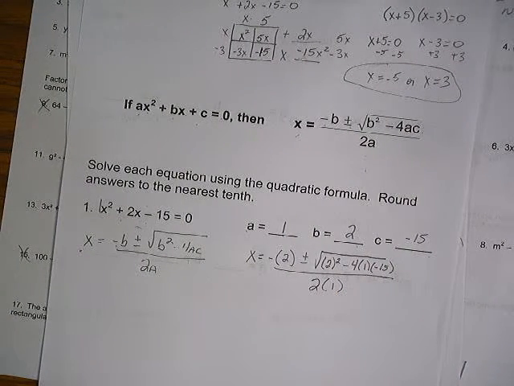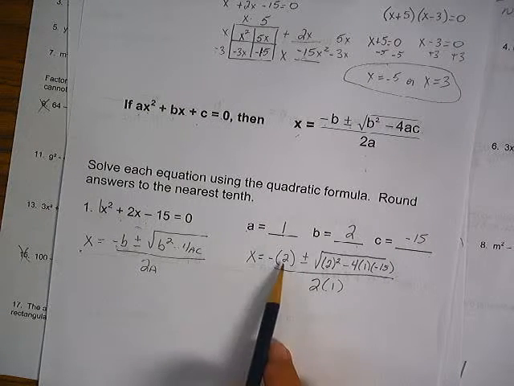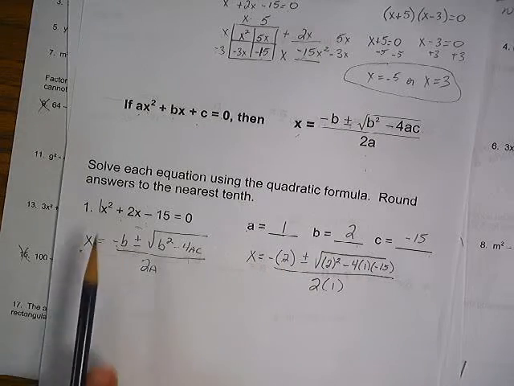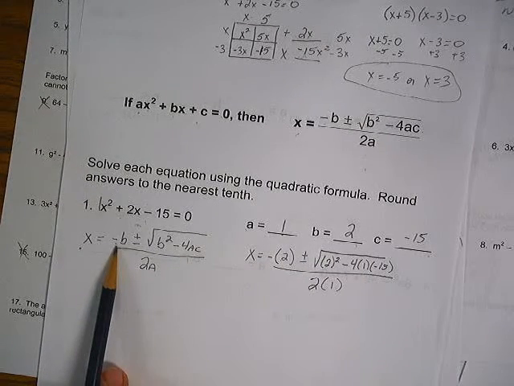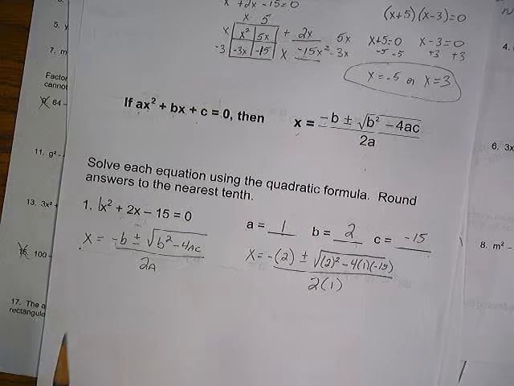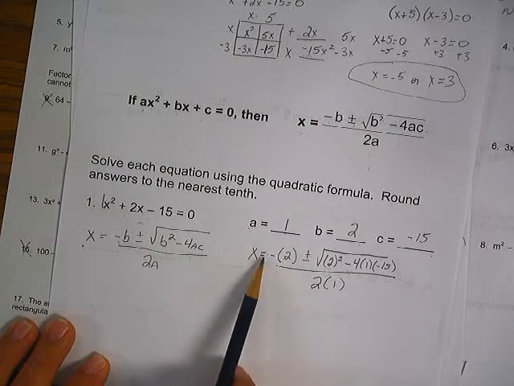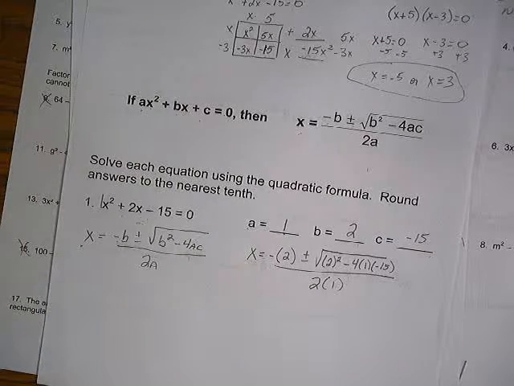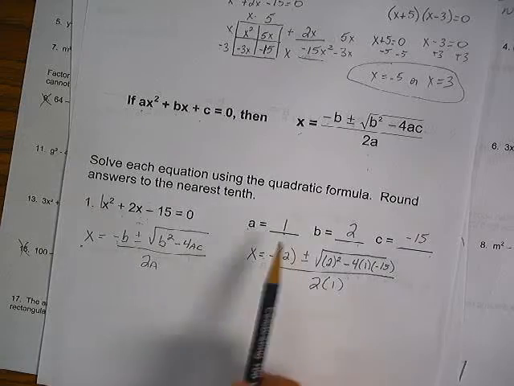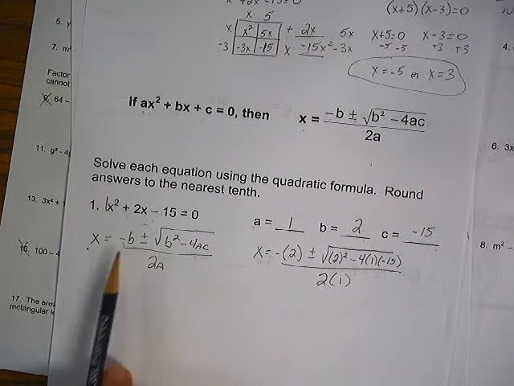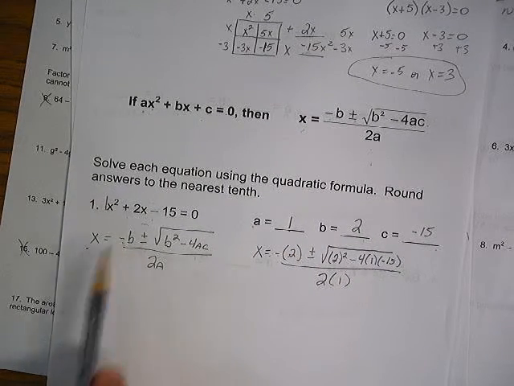Why did you use parentheses? Because the negative's already there. The negative's in the formula. Why did you do negative 2? Because if you don't put it in parentheses, you won't see that there are 2 negatives and it becomes positive. Okay? Because the negative is in the formula.